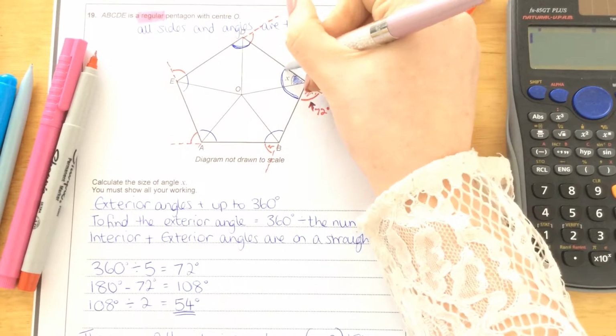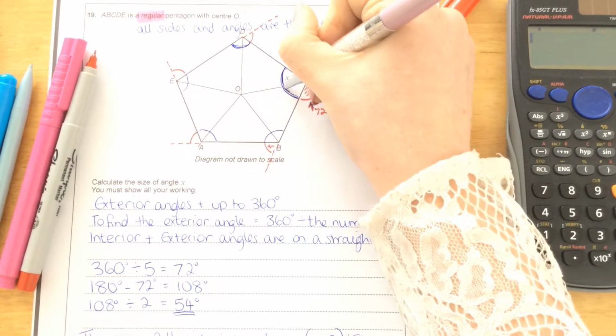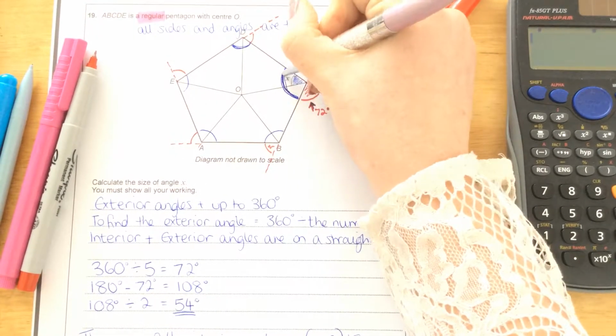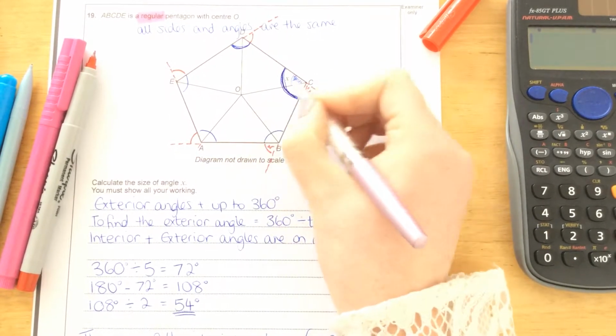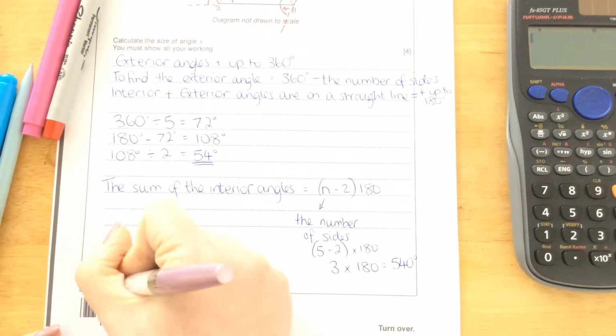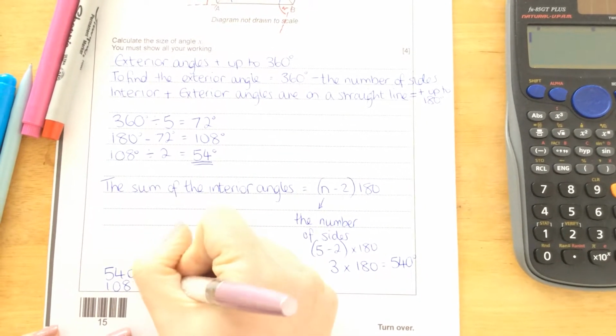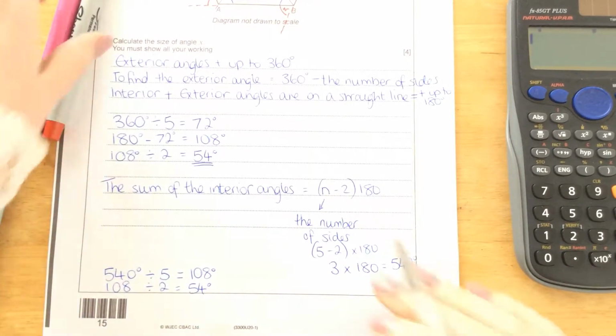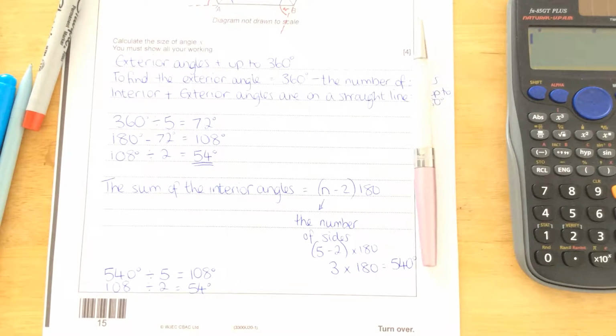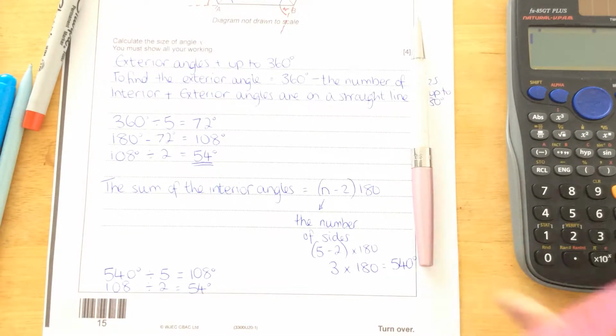So we know that this whole blue angle here is 108 degrees. And as we said earlier, we know that the X is exactly half of that because this goes straight through the centre. So I then look at 108 divided by 2 equals 54 degrees. So there's the 2 different methods of working out this question.